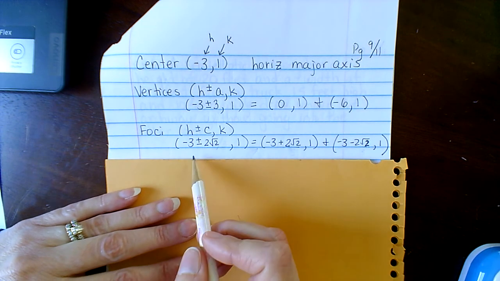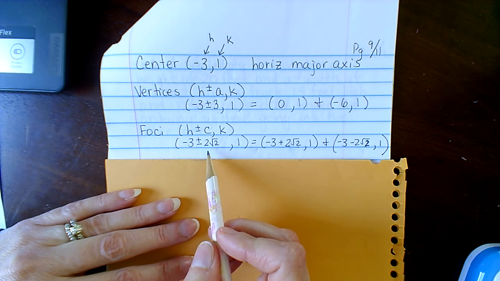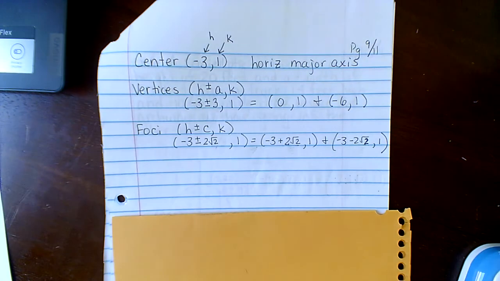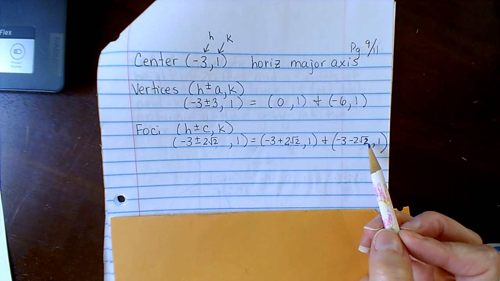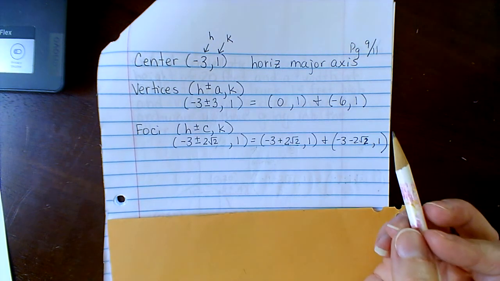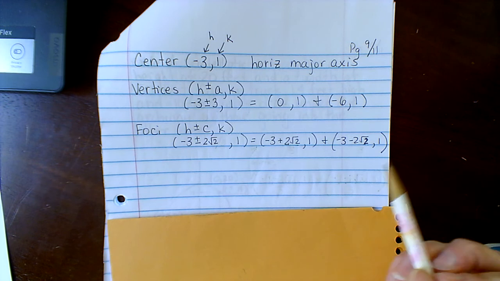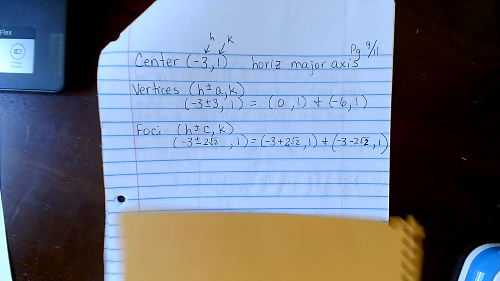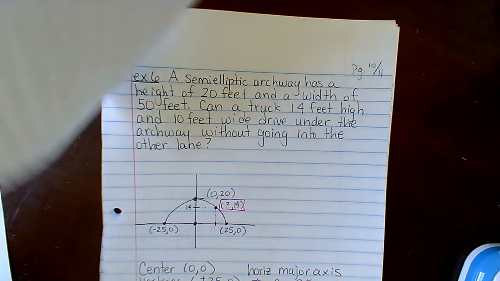This is a lot messier, right? Because we have that 2√2 business. So I just split this thing up into its 2 pieces. If I were going to graph it, I would probably change these to decimals. But because I'm not graphing it, I'm just going to leave them as roots, because why bother? Okay.